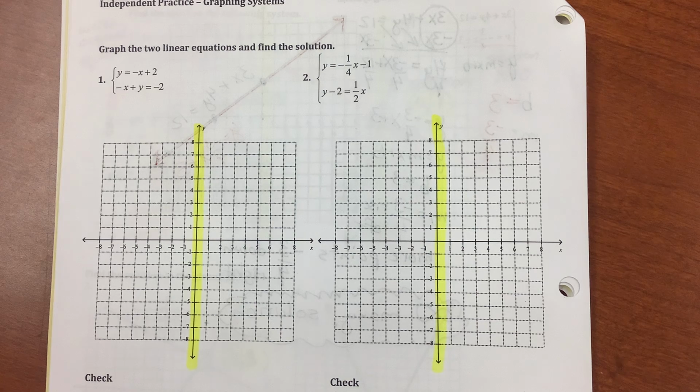This is independent practice for Lesson 2, Unit 6, Graphing Systems. I know you've had a lot of independent practice for this, and I told you not to do the checks, but I'm going to do the checks now because I want you to see how to do them. If you didn't do the independent practice, stop now and do the problems. It's 3 pages, it's 9 problems. It seems like a lot, but it's not that bad. And you don't have to do the checks because I'm going to do them with you.